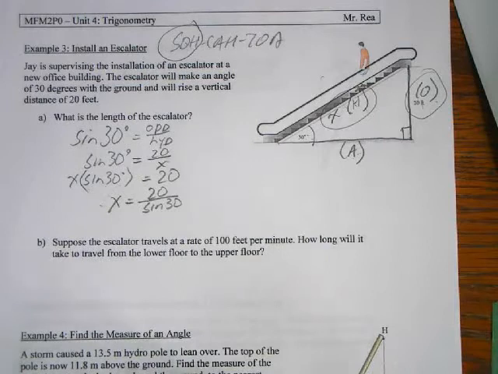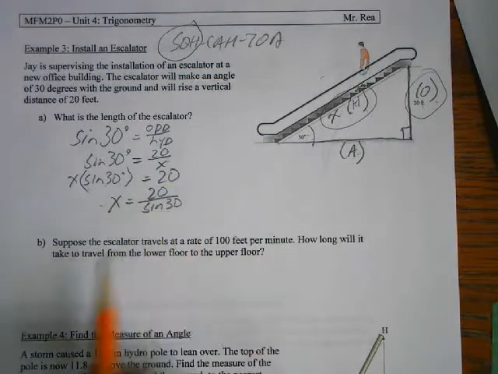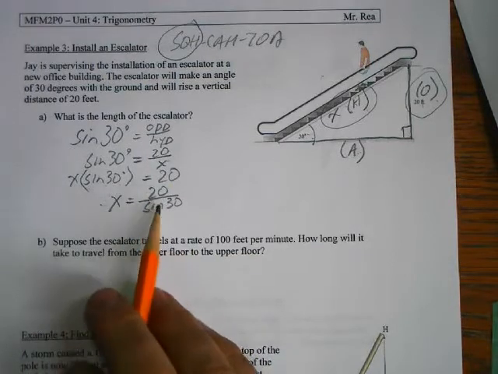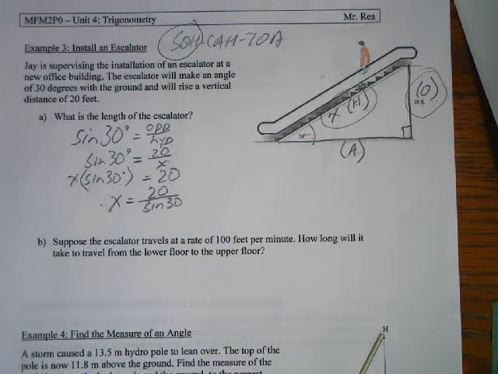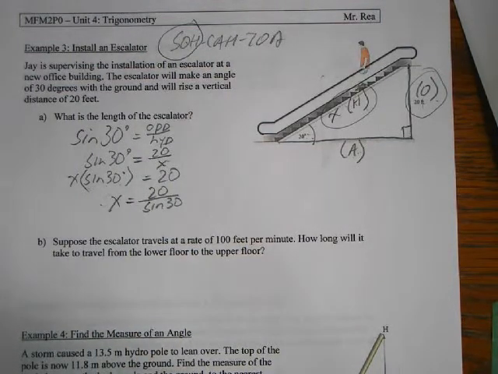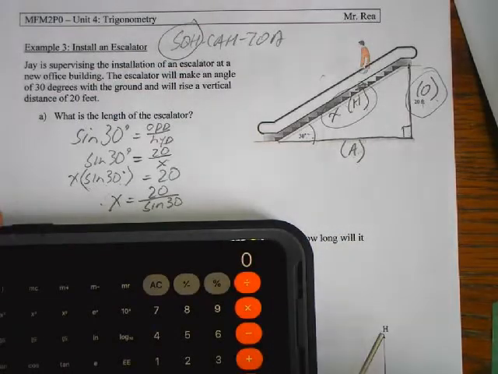Okay, so this is a little different because in the other questions we multiplied sine of a value with a number. This time we're dividing. So you have to be careful with your calculators on here. So definitely try this on your own calculator. Make sure you get the right answer.